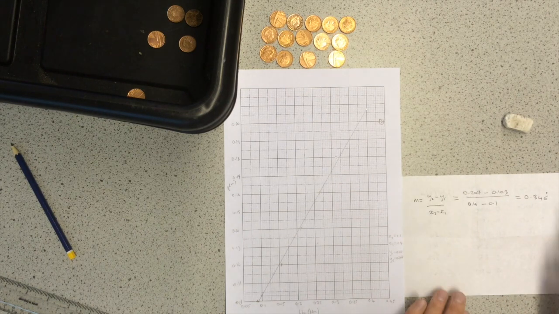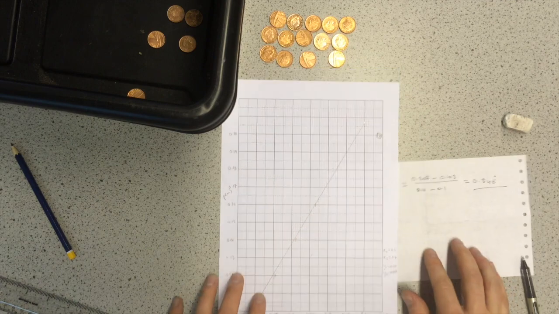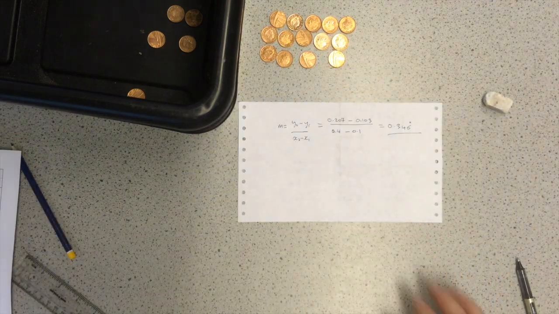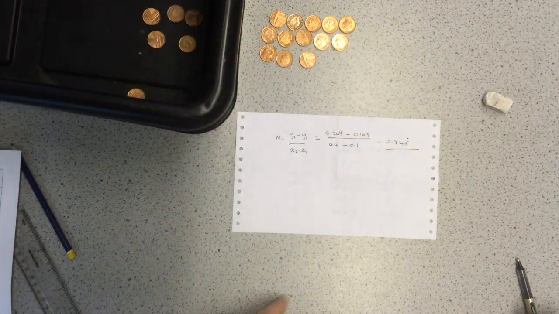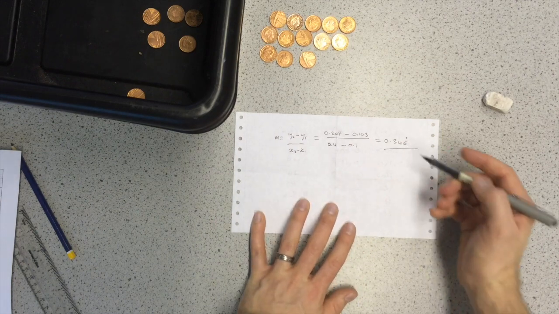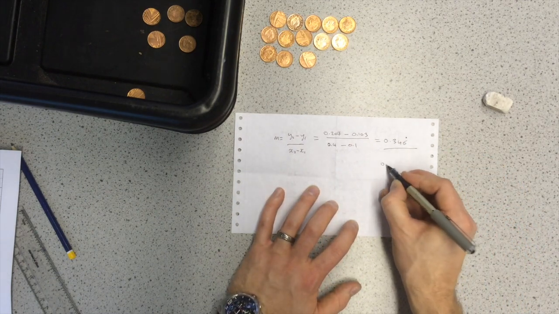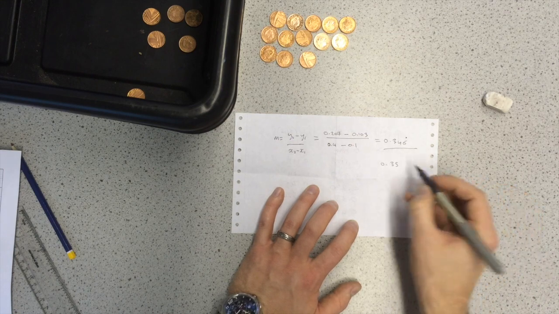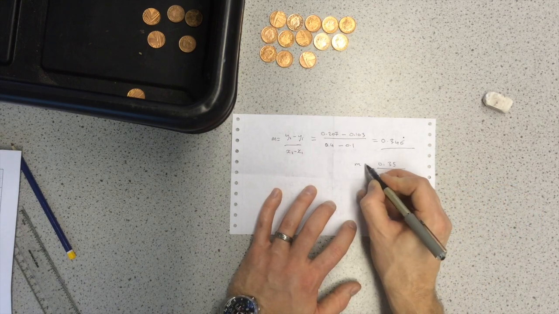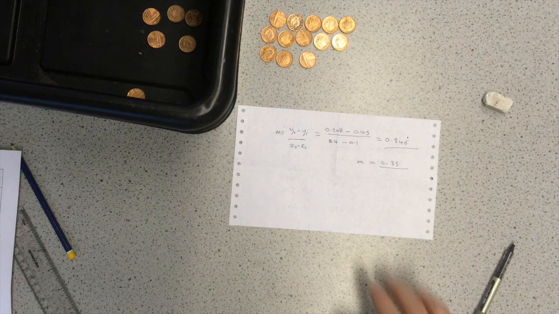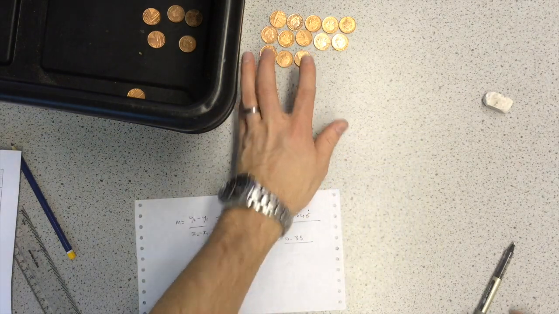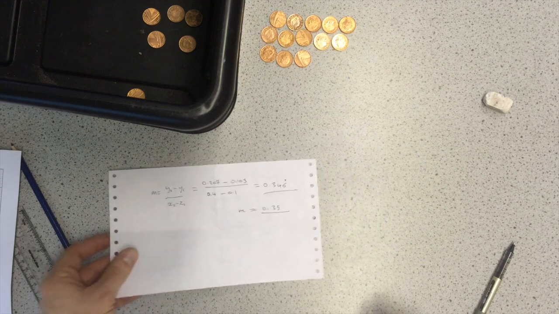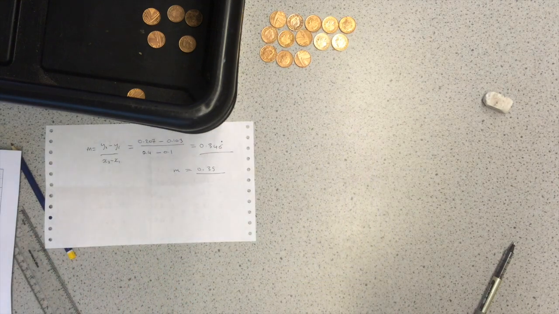0.346 recurring. Okay, so if I state that as my answer, I lose a mark. Can't have the recurring, that's an infinite level of precision. So I should write 0.35. Okay. So that is the gradient. I'm down to 13 marks now. It's looking bleak for me. Now I need to do the analysis.